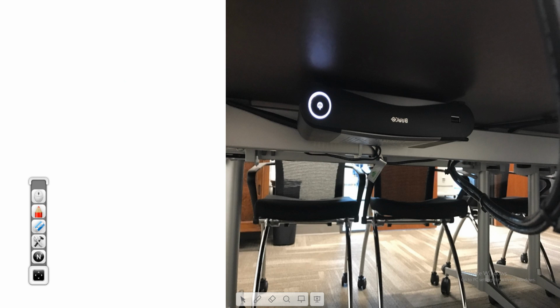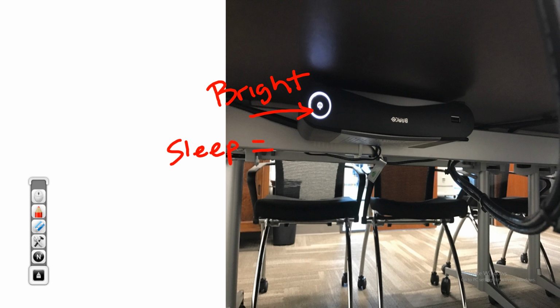Under the table on the far table at the back right of the room, you have the different control units for the actual room. You have the Barco unit here, and to know that it is operational and not asleep, this will be bright white and solid. And if it's asleep, it will be dim white and blinking.